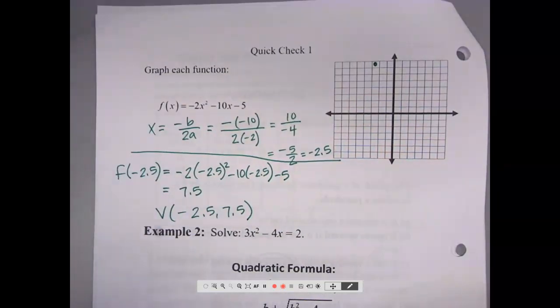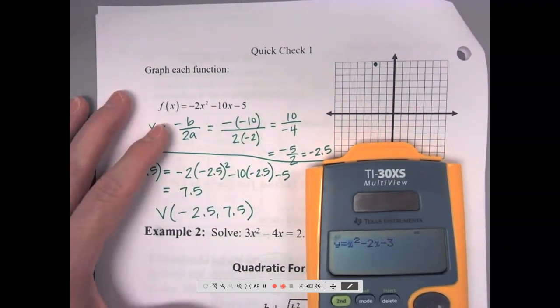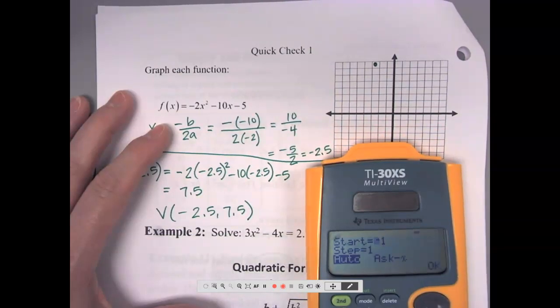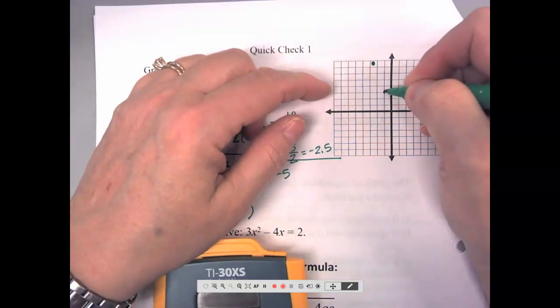Now I will go to my calculator, type in the function and get some other ordered pairs that we can find on this. Okay, 1, 2, 3.